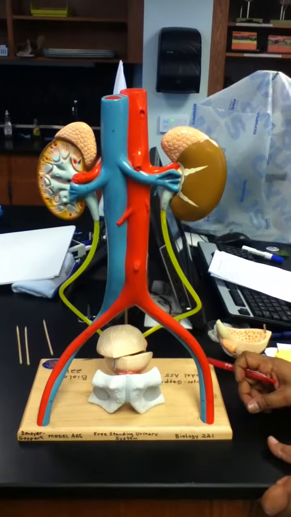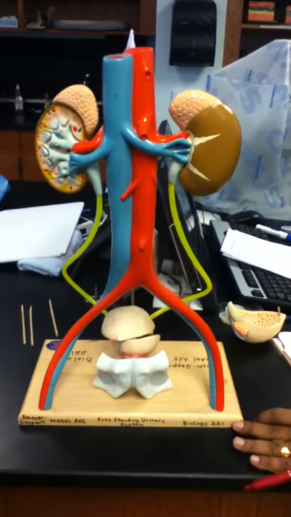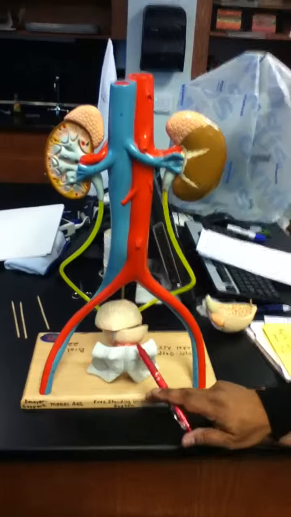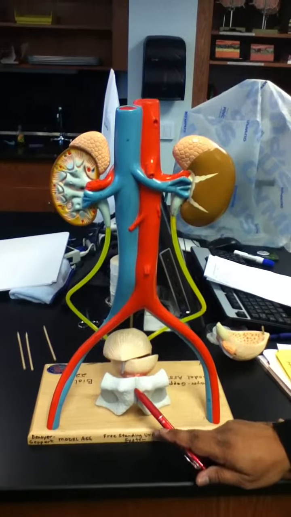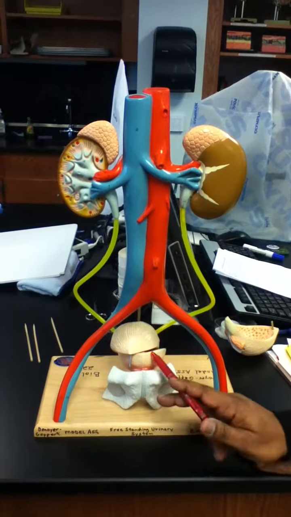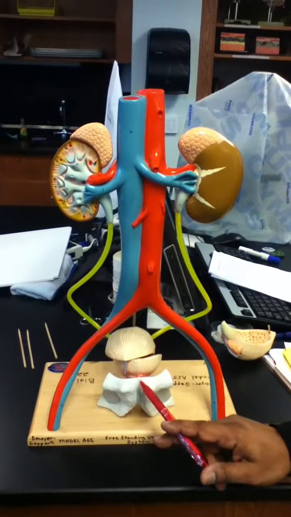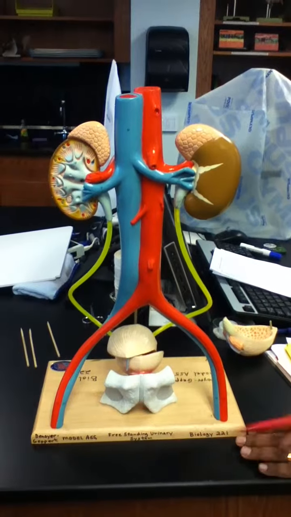Anterior view of the urinary system. Okay? Anterior view. This is the pubic symphysis. The bladder is a pelvic organ, lies posterior to the pubic symphysis.